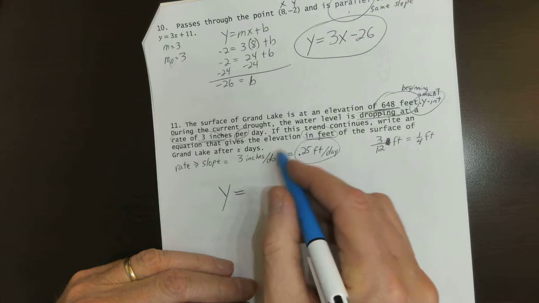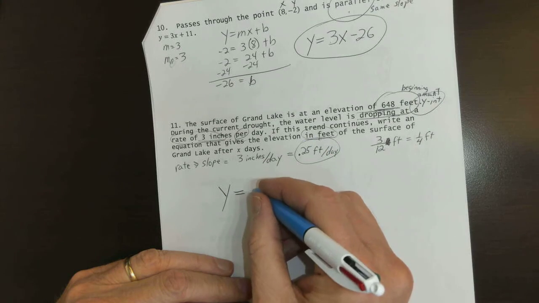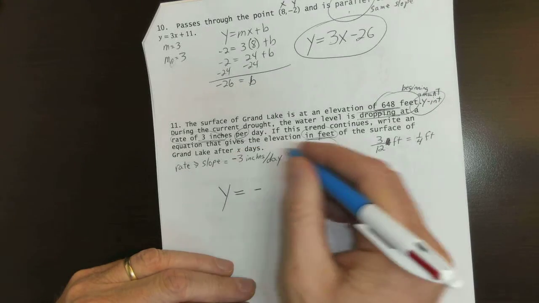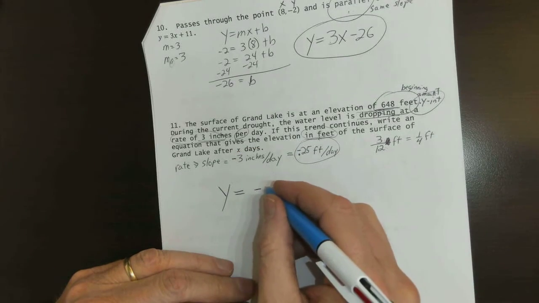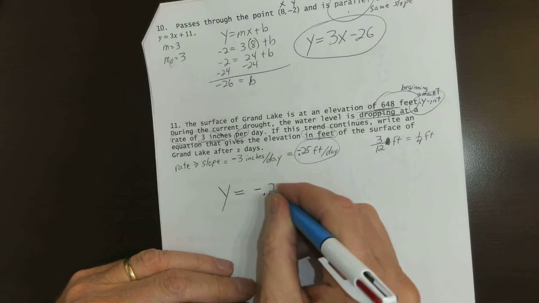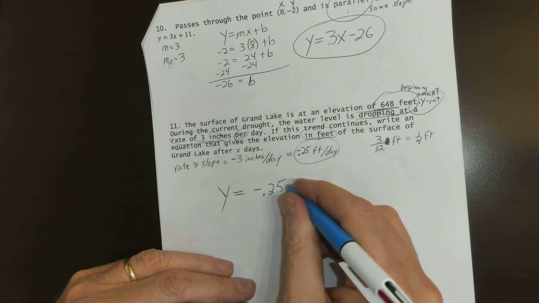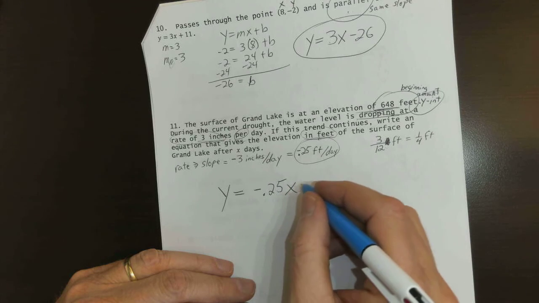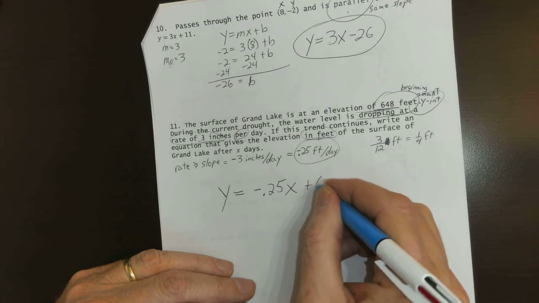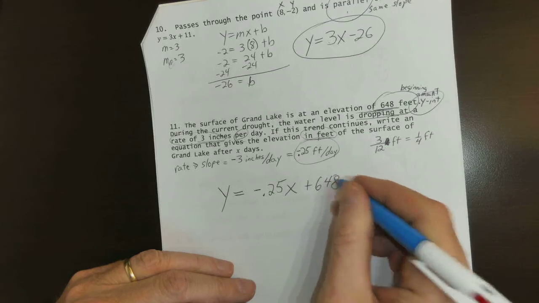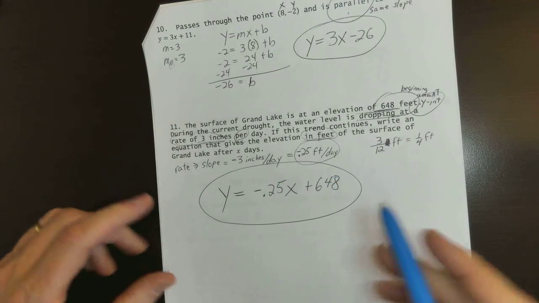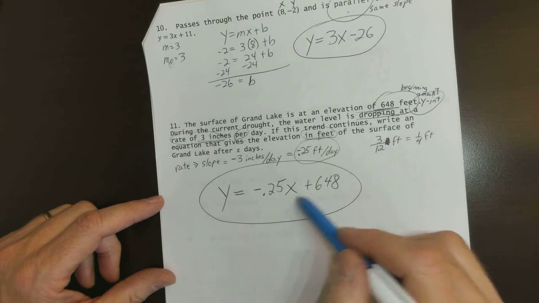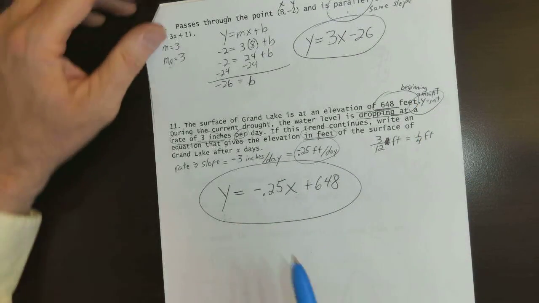Well, y is the elevation, and it's dropping, so I should have done negative there. Negative 0.25 slope, x is the number of days, plus 648. Okay, that's the one where we were given the slope and the beginning amount. And just write the equation.